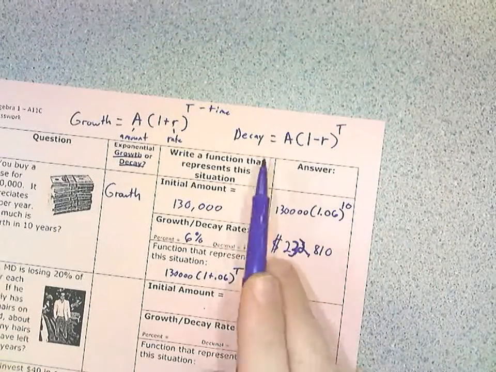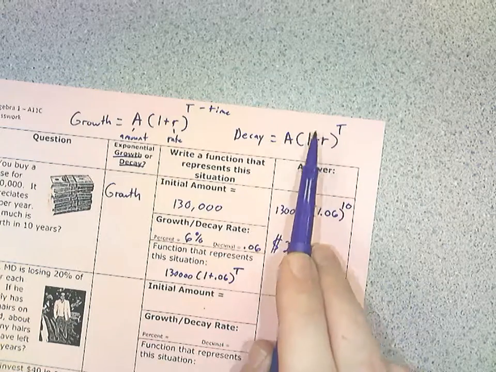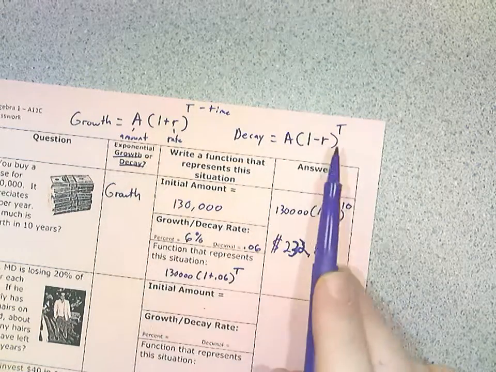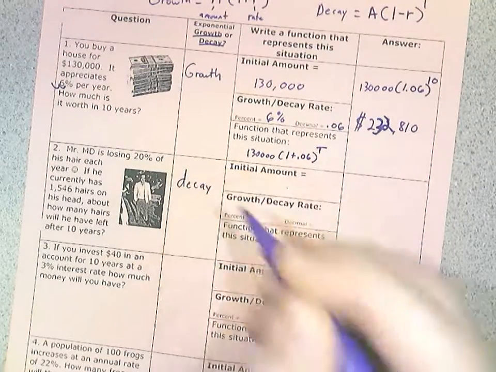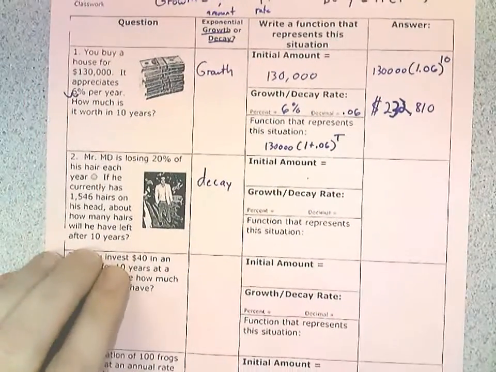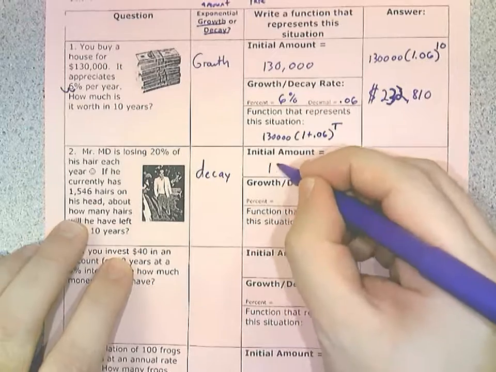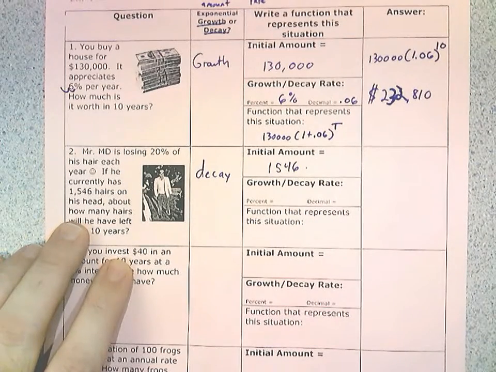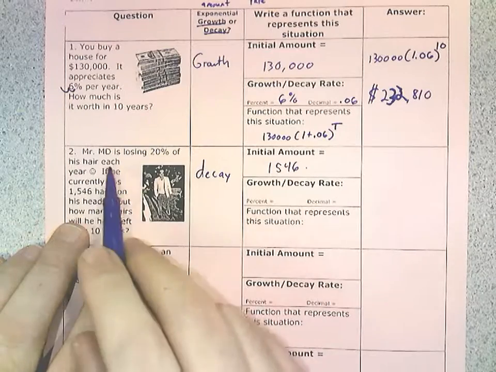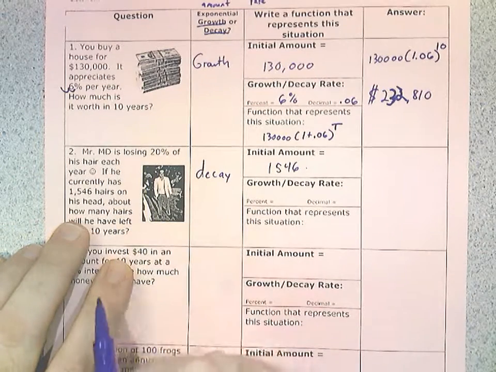So I'm going to have to use the decay formula, where the only difference is instead of adding the rate, I subtract the rate. So this is a decay. And the initial amount, the poor guy only has 1,546 hairs left.